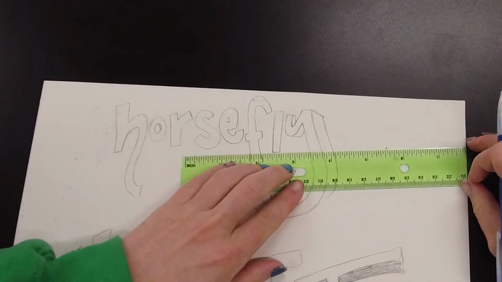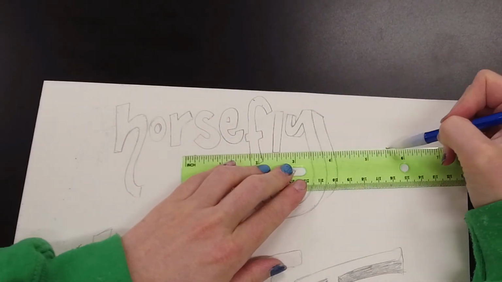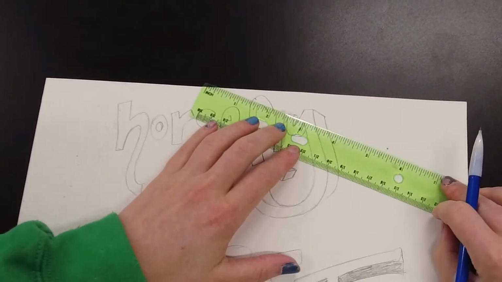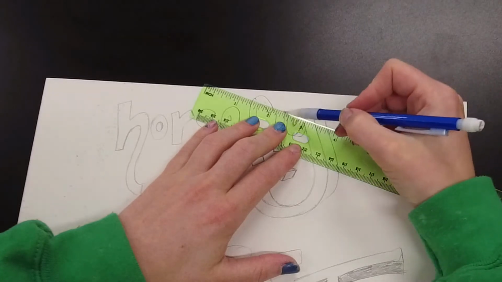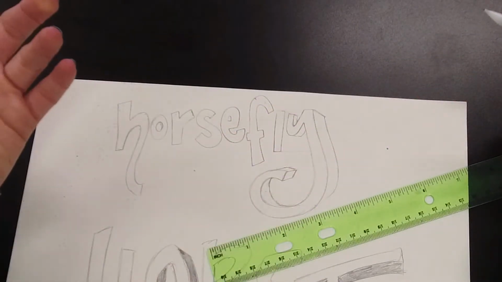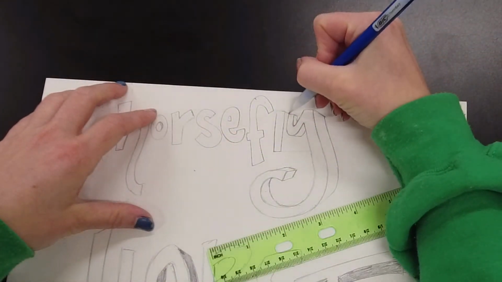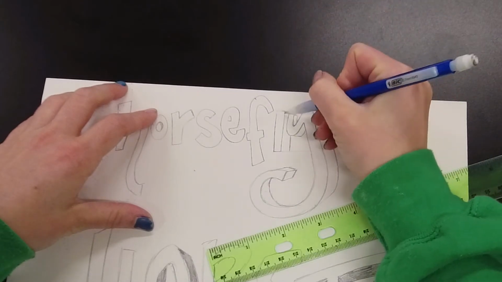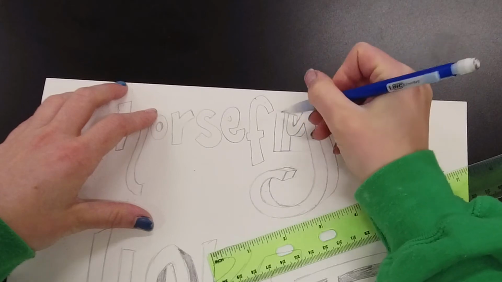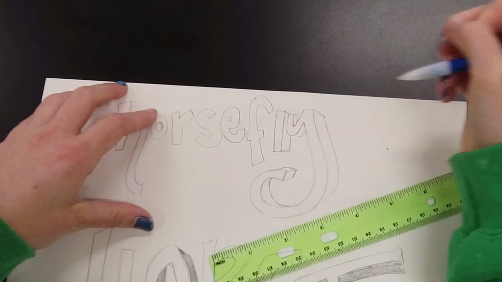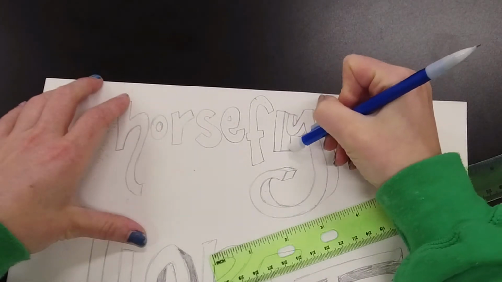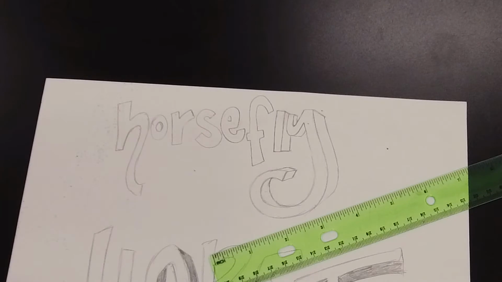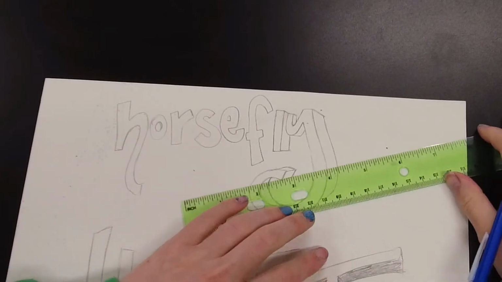So once again, I'm going to make sure I'm using my ruler, lining up with the vanishing point in the corner of my letter. And again, I tend to stop my diagonal lines once I get to the next letter, because if they overlap, that's fine. Like this one, for instance, is going to overlap. And the depth of that L is going to be sort of behind the Y, and that's totally fine. And then I would just erase the diagonal lines I no longer need. So it's okay if your letters do overlap a little bit.